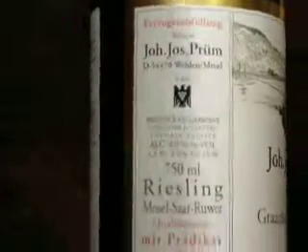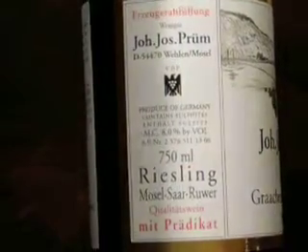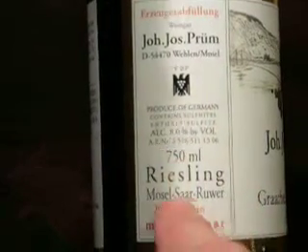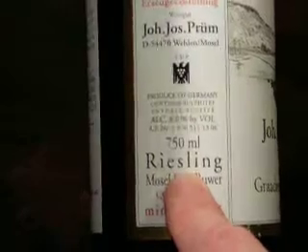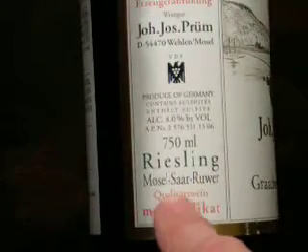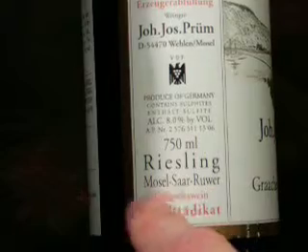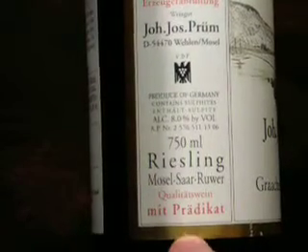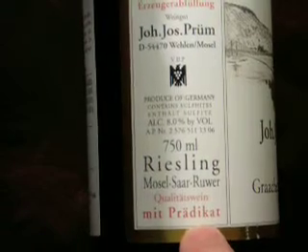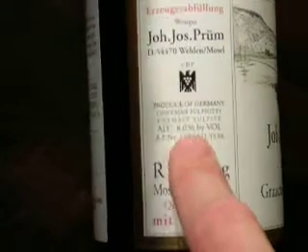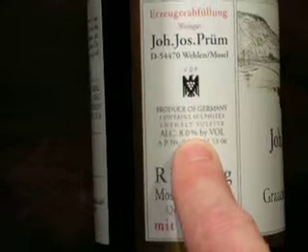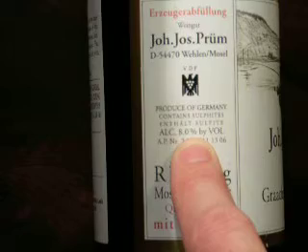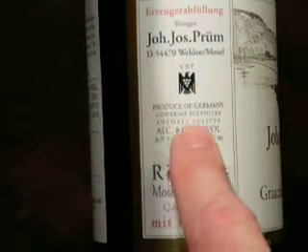If you turn the label to the side, sometimes this information is on the back, but here you can see a couple different bits of information. First, you have your varietal, which is Riesling. You see Moselle Saar Ruwer, which is the Moselle Saar River region. You see Qualitätswein mit Prädikat, that's a Prädikat level wine. You can see your alcohol content, and a general rule is the lower your alcohol level, the higher the residual sugar. So lower alcohol means sweeter wines.